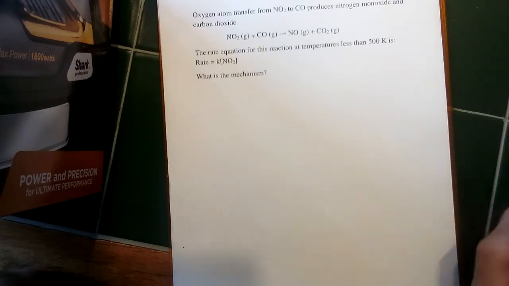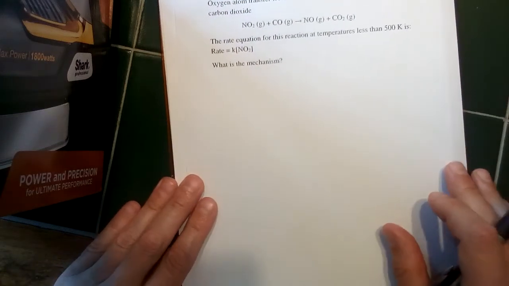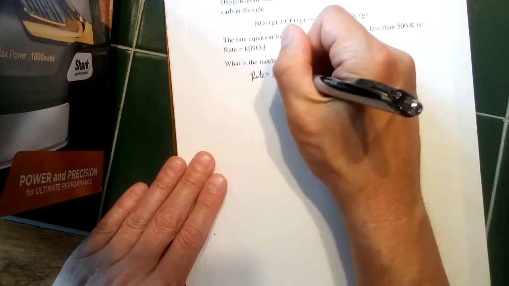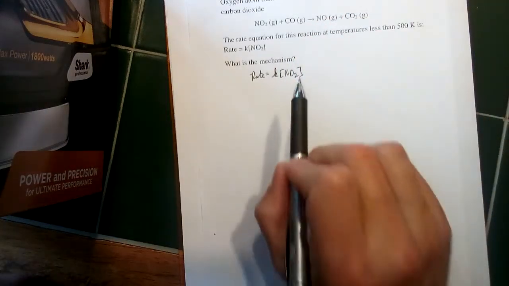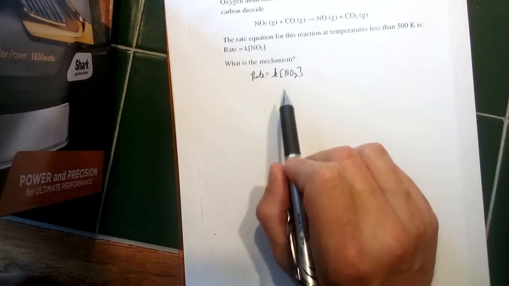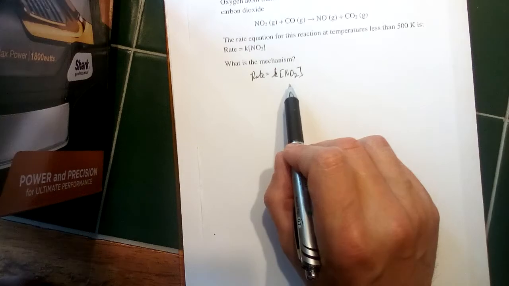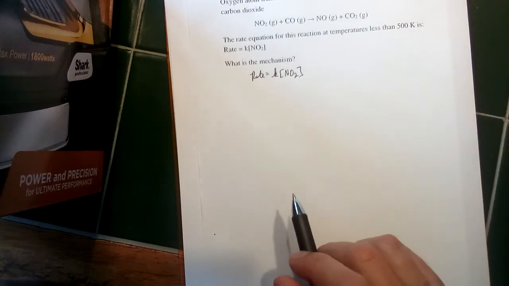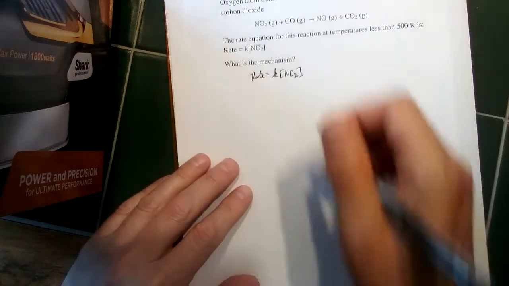What we're told is that at temperatures below 500, the rate law is rate equals k times the concentration of NO2. And in this case, right, we've got the rate law. We are going to try to figure out what the mechanism is. So let's look at that rate law. Rate is equal to k times the concentration of NO2. That tells us that the first step in the mechanism only involves NO2. And it also tells us that that has to be the slow step, because where's the carbon monoxide? It must be involved in a step that comes after the slow step. That's the only way it would not appear in the rate law. It's 0th order in carbon monoxide.